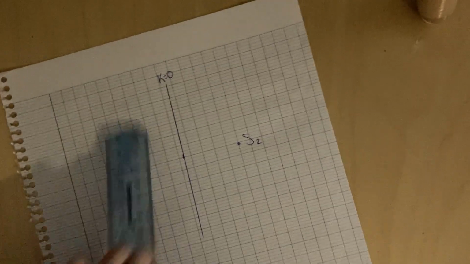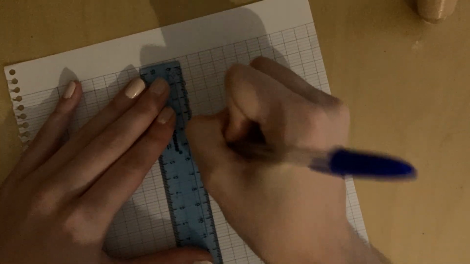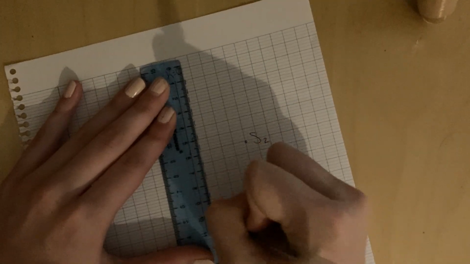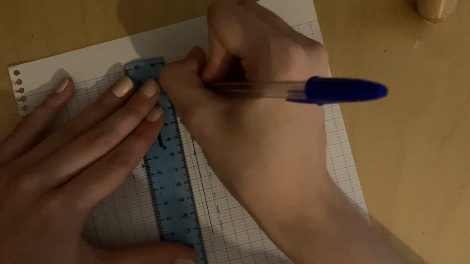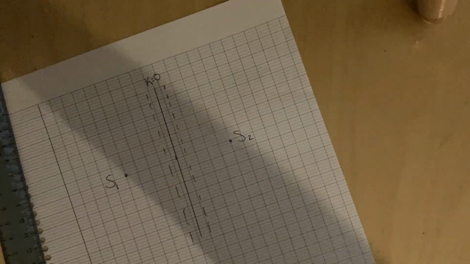Now, there is one destructive fringe on either side. There's always a destructive between two constructives.